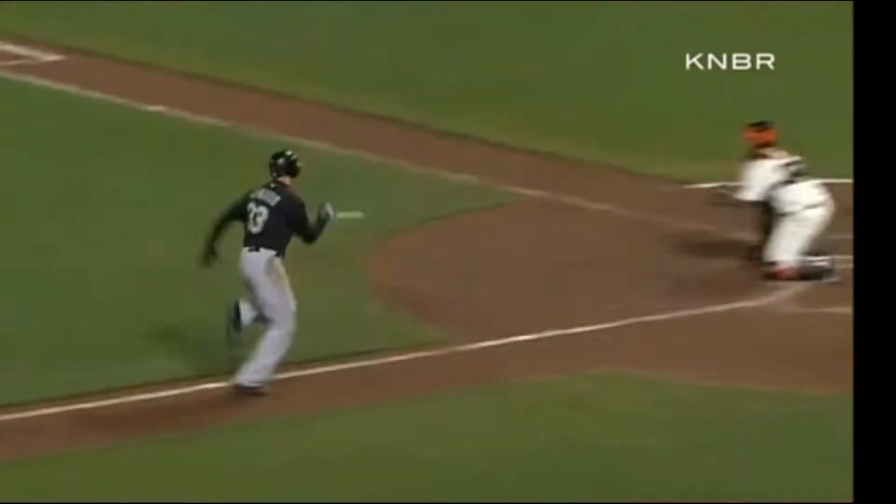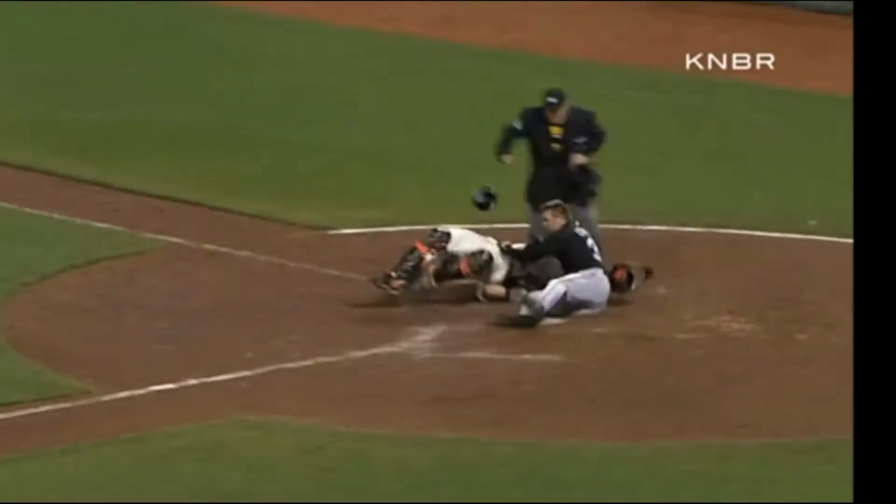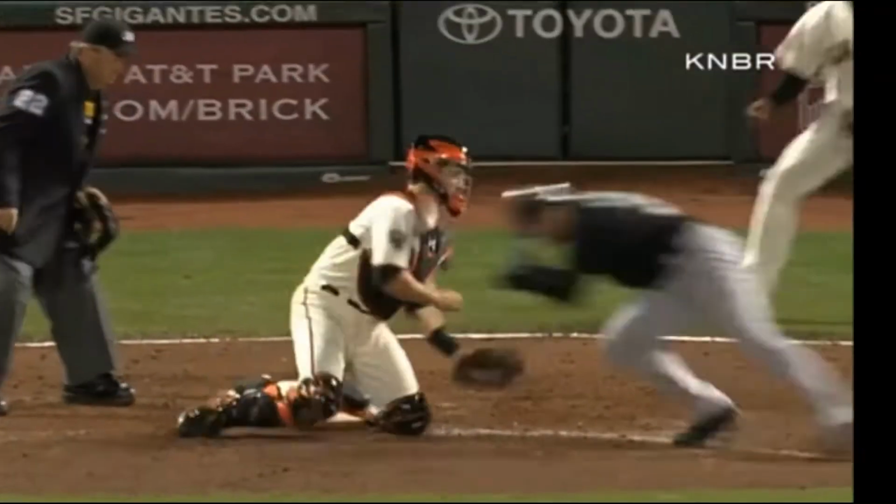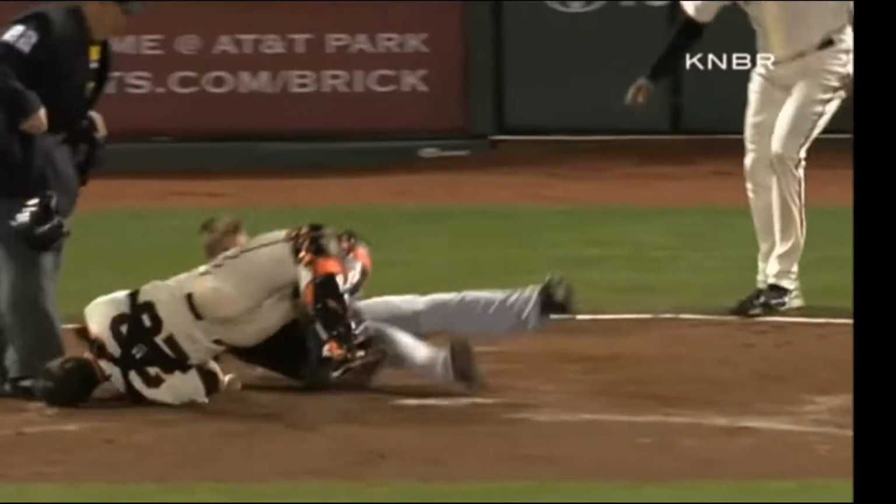Here comes the throw, and Posey gets clobbered at home plate, and he can't hang on to the ball. Posey may be hurt. Posey just got destroyed at home plate by Scott Cousins coming in hard.